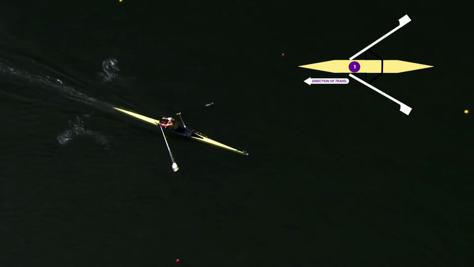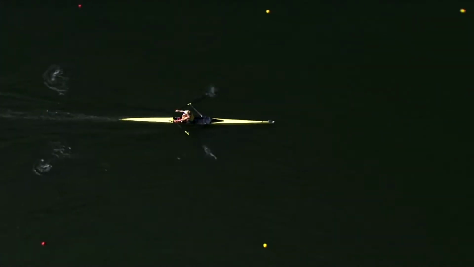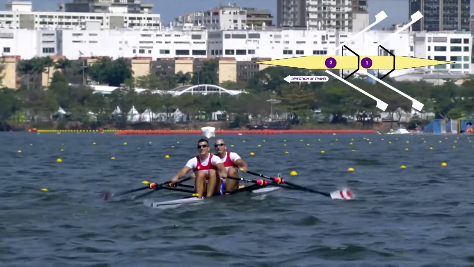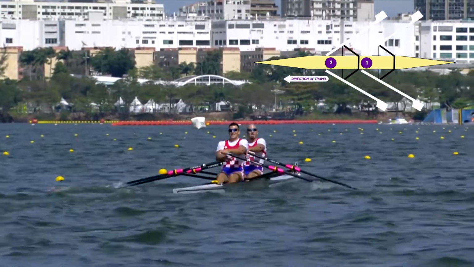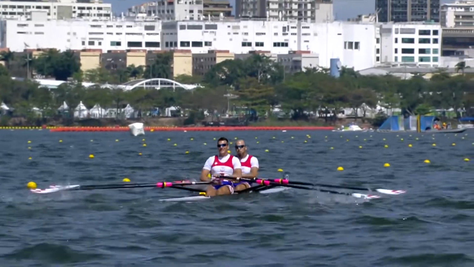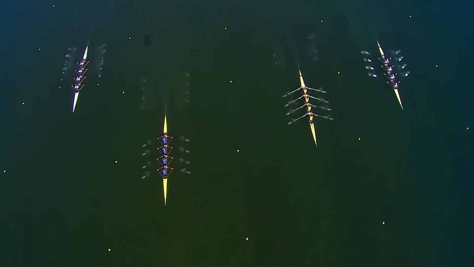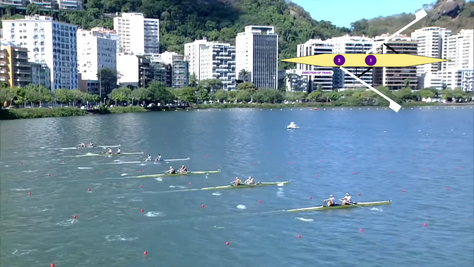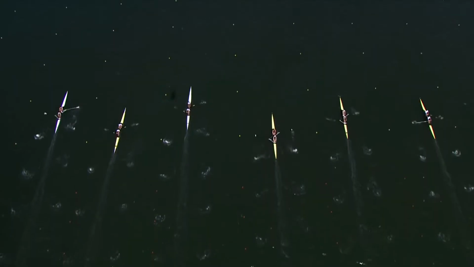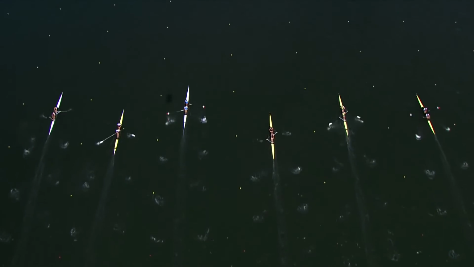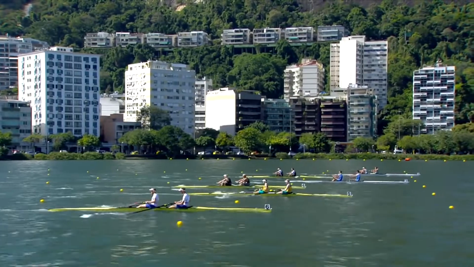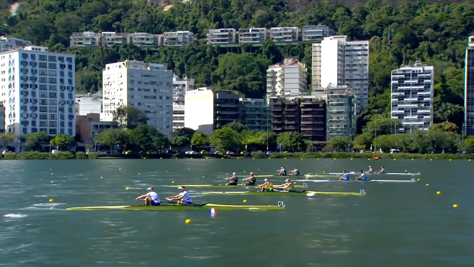Single scull. This is one athlete in a scull boat. Double scull. This has 2 athletes in a scull boat. Quadruple scull. This is 4 athletes in a scull boat. Coxless pairs. This is 2 athletes in a sweep boat and has no cox. This means that the person who sits in the stern of the boat is in charge of steering.